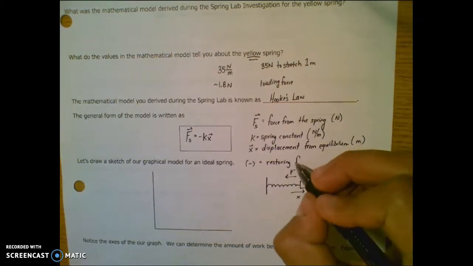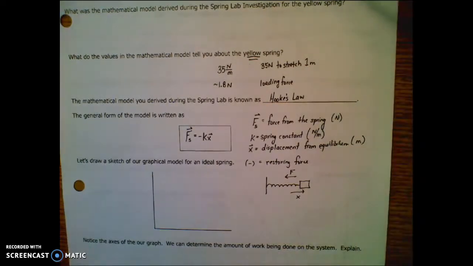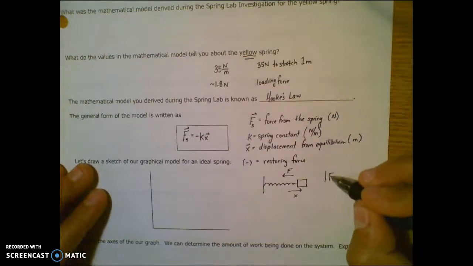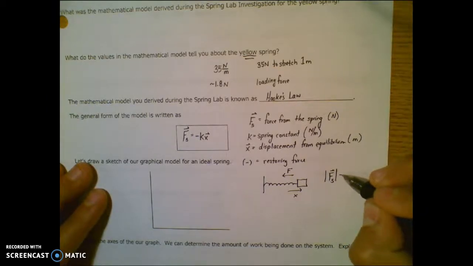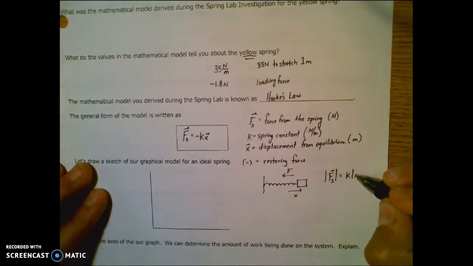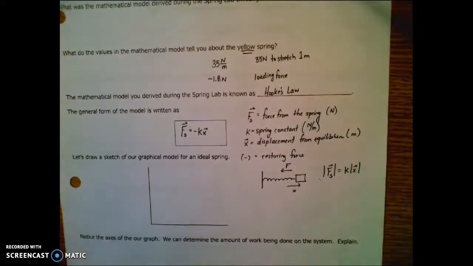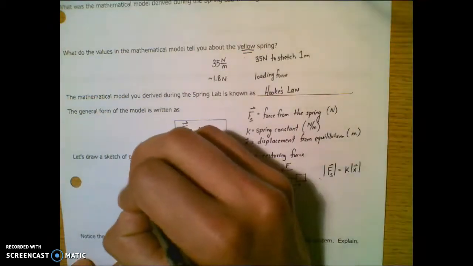That's not super necessary right now. It will become more necessary later on, but I do want to make sure you are aware of it. On your AP equation sheet, at this point in time, they're ignoring that. So you're simply looking at the absolute value, or the magnitude of the spring force can be found by k times x.